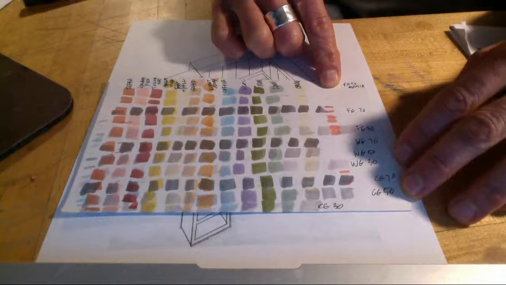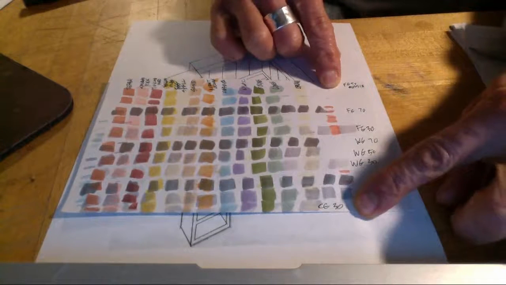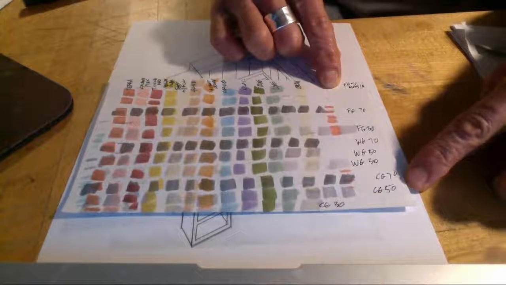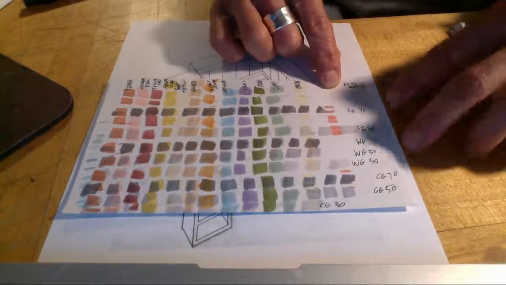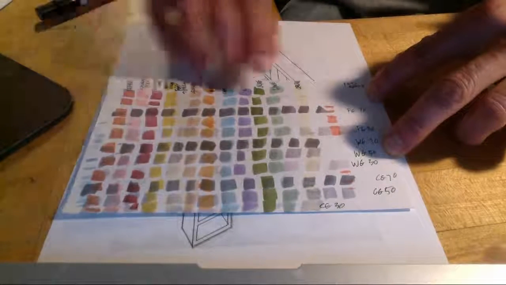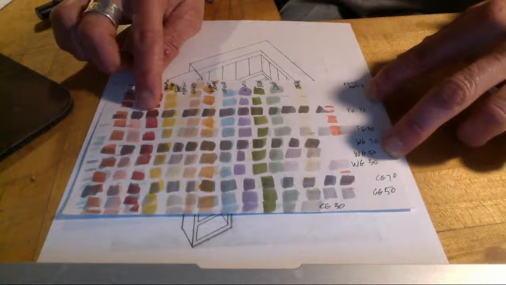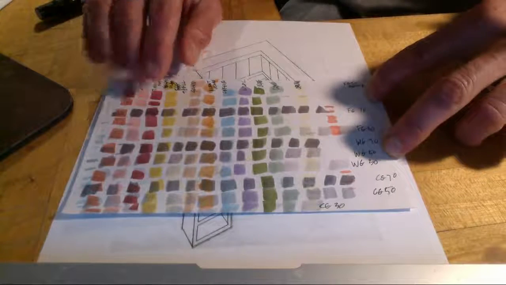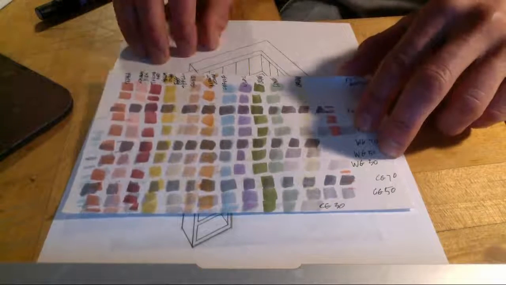So from the bottom I start with a cool gray 30 to 50 to 70, warm gray 30 to 50 to 70, etc. And you make those marks across in order to evaluate the gray effect on color. That's the point of this exercise.